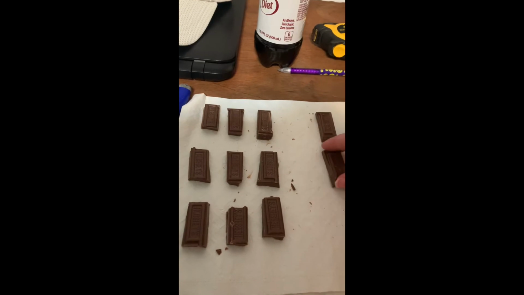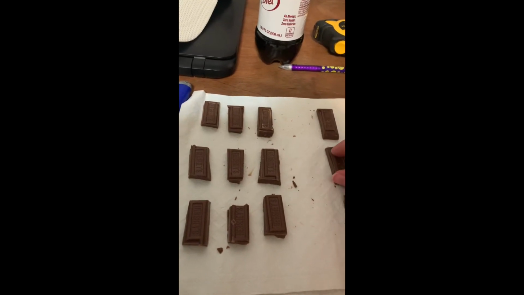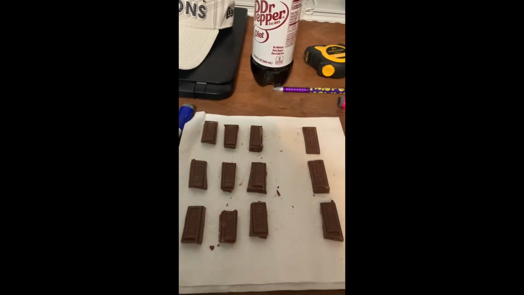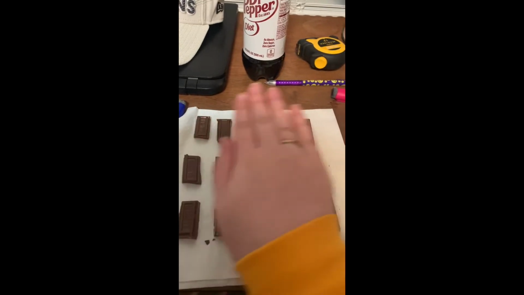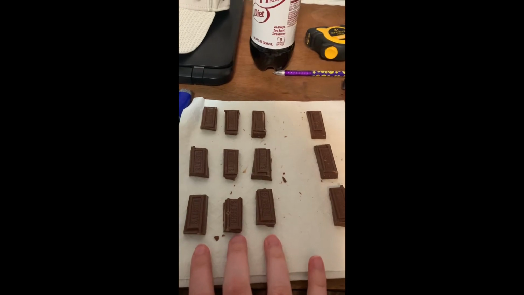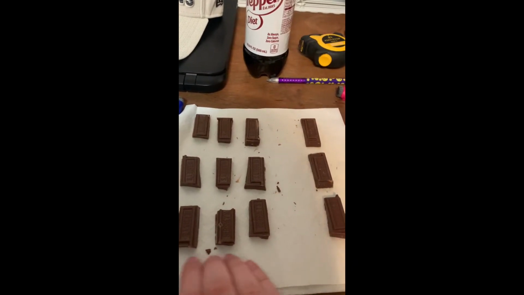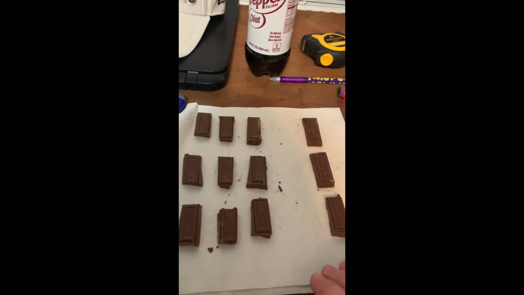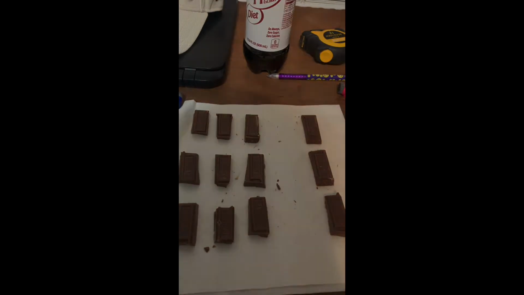And then we have our other 3 that make up the whole. So this demonstrates 9/12 because this is the 9 that is represented by the numerator. And then this is the whole that is represented by the denominator.